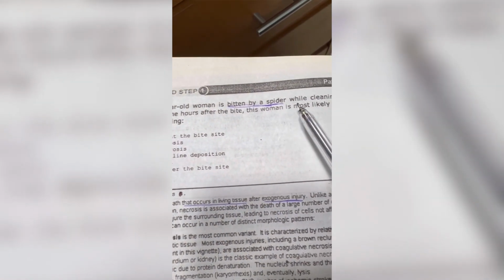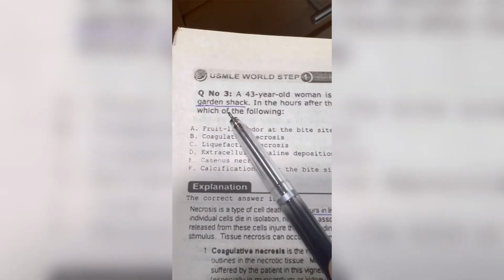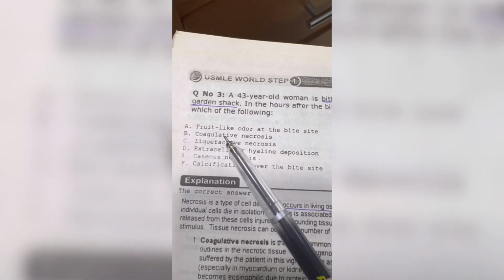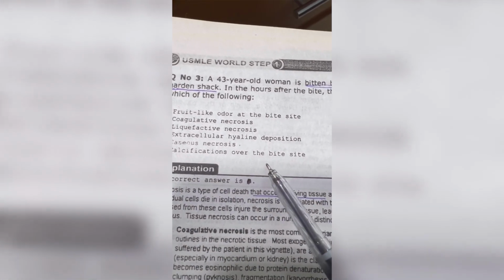So in this question, we have a 43-year-old woman who is bitten by a spider while cleaning her old garden shack. In the hours after the bite, the woman is most likely to develop which of the following? Fruit-like odor at the bite site, coagulative necrosis, liquefactive necrosis, extracellular hyaline deposition, caseous necrosis, calcification over the bite site.